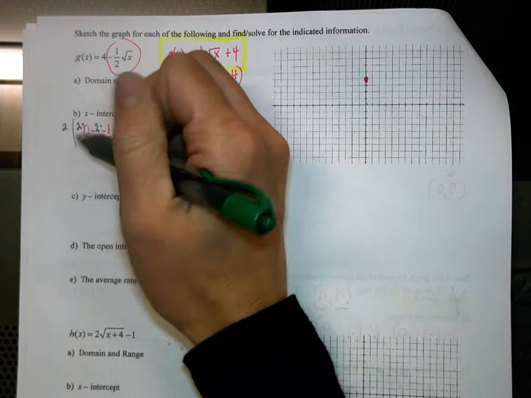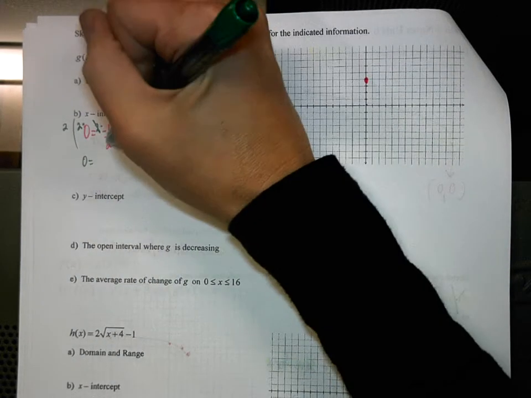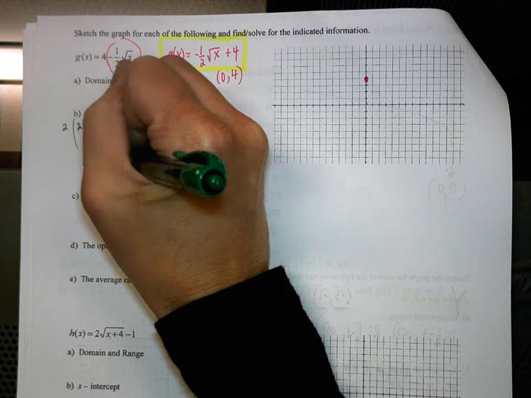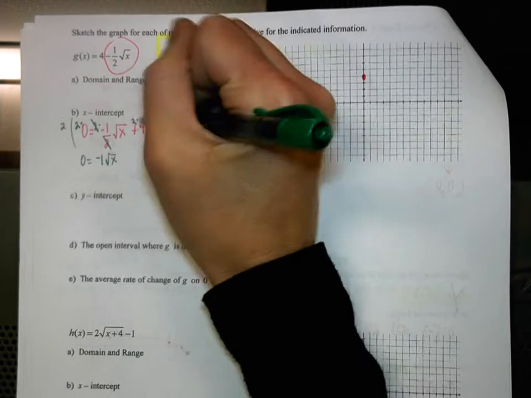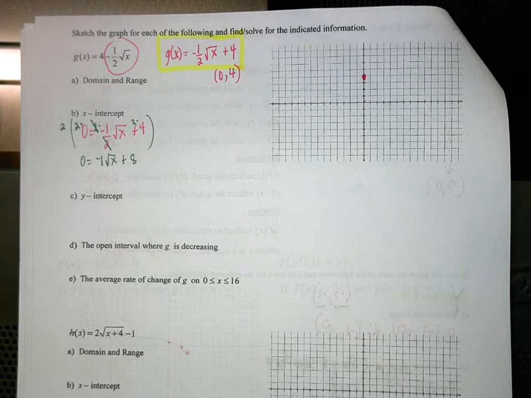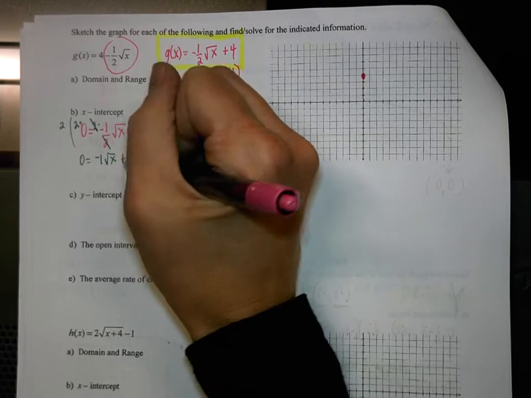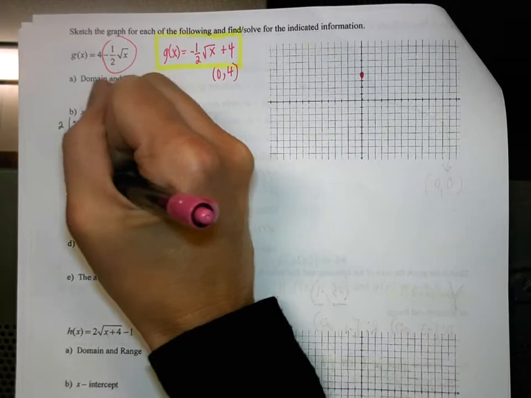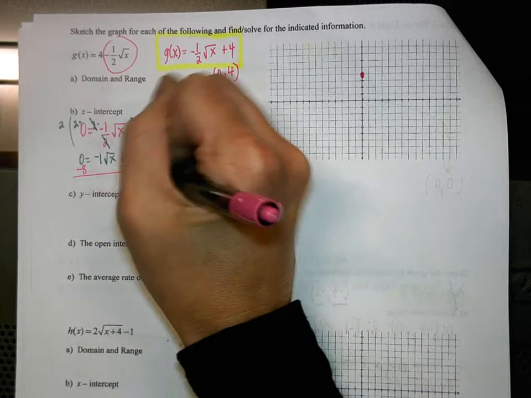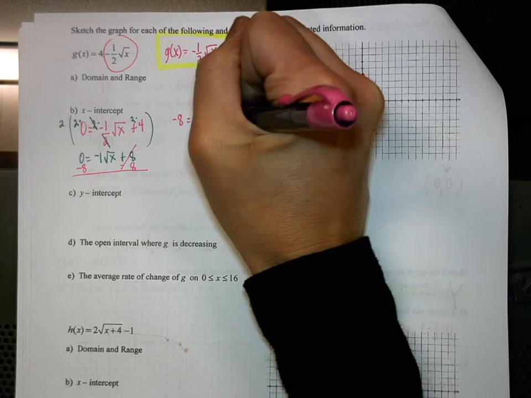Okay, and so 2 times 0 is 0. Here when I multiply by 2, the 2's cancel out, and I just have negative 1 root x now. And then 2 times 4 makes 8. So without the fractions, it's a little easier for me to work with. And so next I'm going to subtract 8 to both sides. And I have negative 8 equals negative 1 root x.